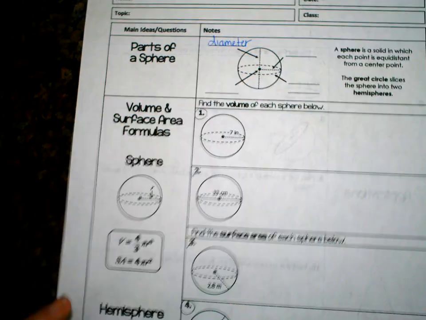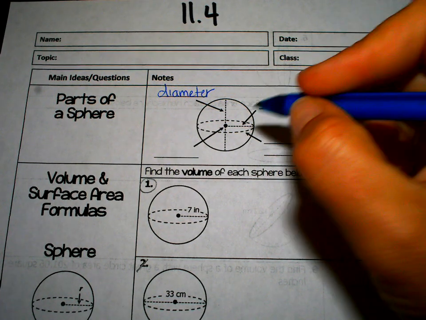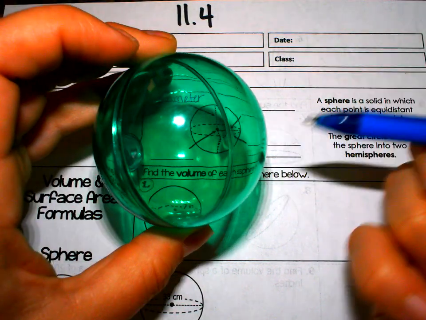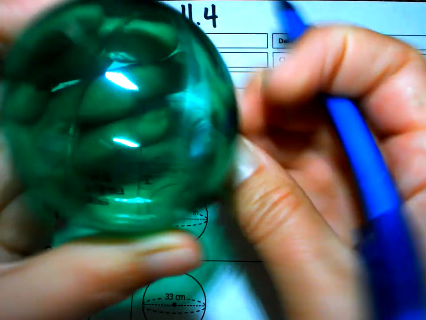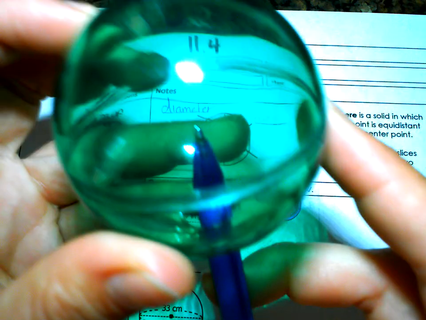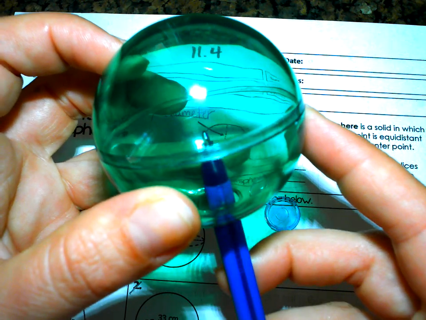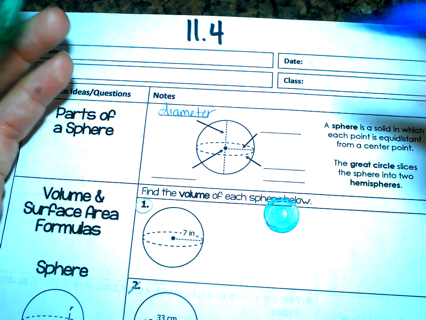Then, let's zoom in. Any line from the sphere's edge to the very center of the circle, the tip of my pen is the center, that would be the radius.